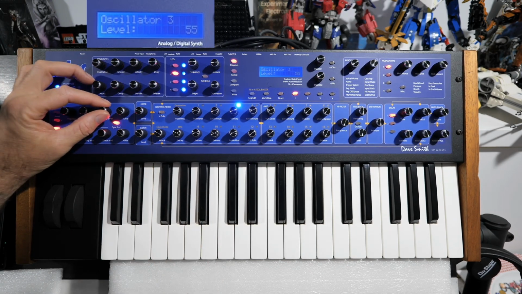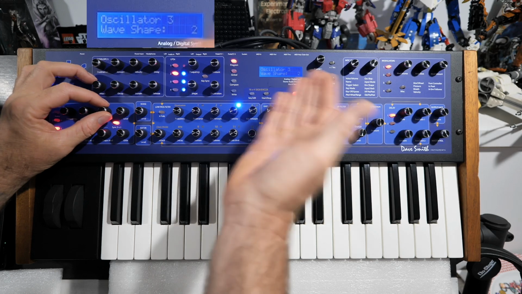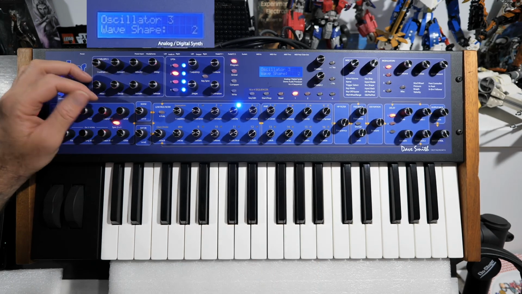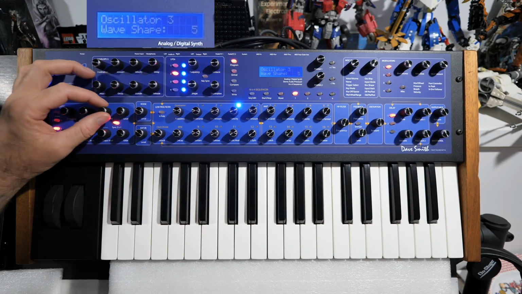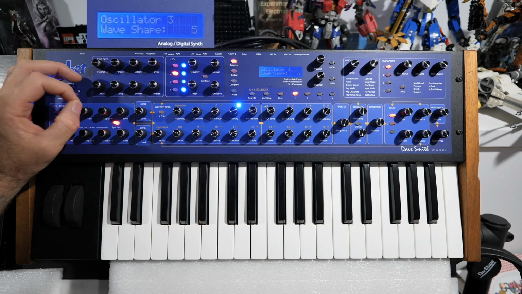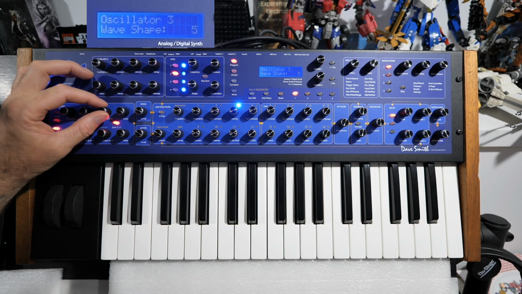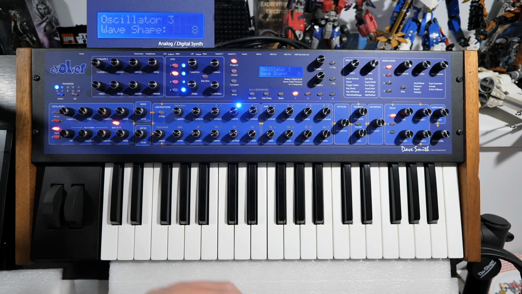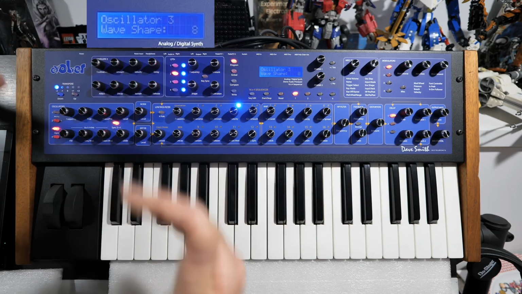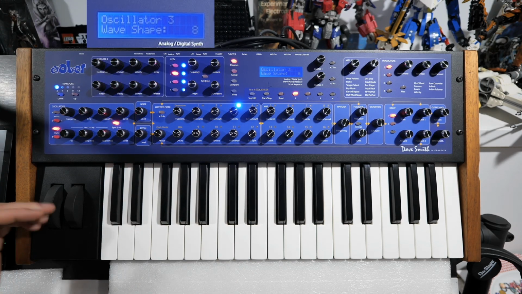So there's a booklet in the manual that will show you the different waves, but I'm just going to just give us another timbre layer to be able to work with.